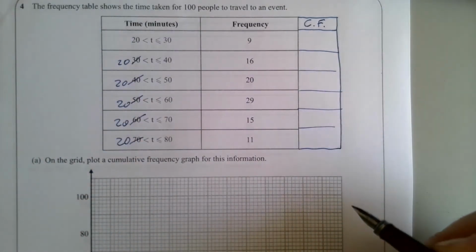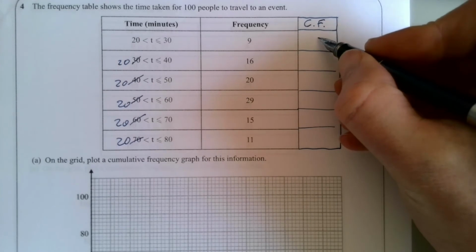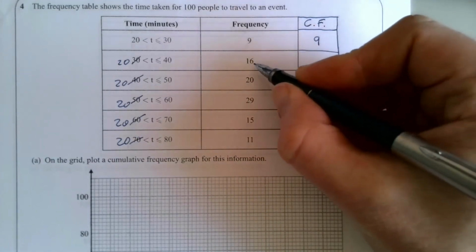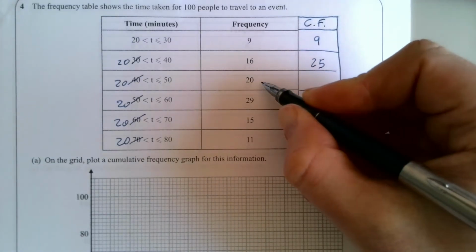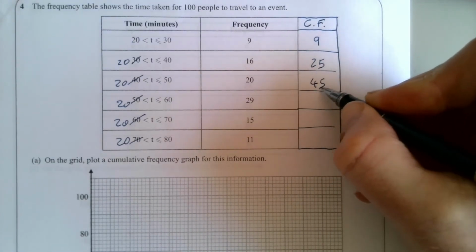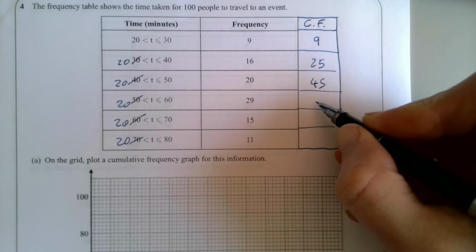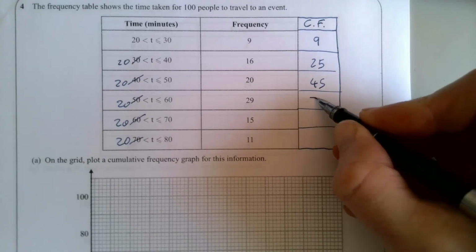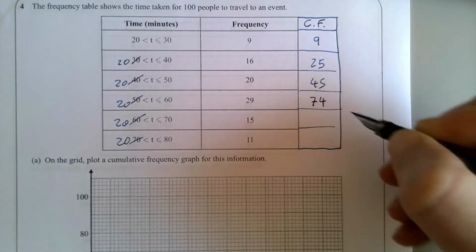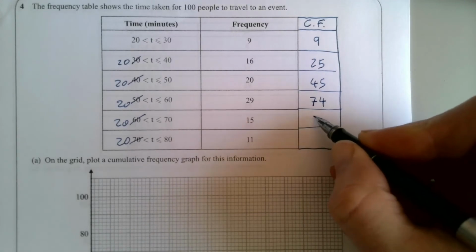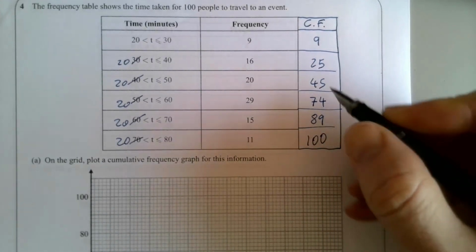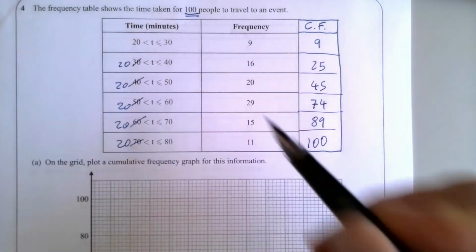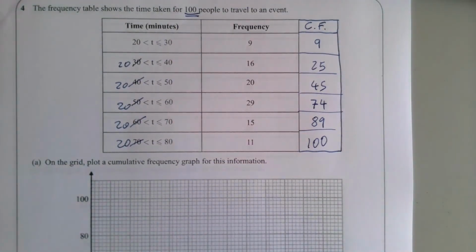I don't have to write that bit down, but what I do have to do is say this is 9. This will be 9 plus 16 makes 25, less than 40. Plus another 20 makes 45, equal or less than 50. Another 29 is 74. Another 15 is 89, plus 11 makes 100. I know I've got that right because that's what it says at the top there.